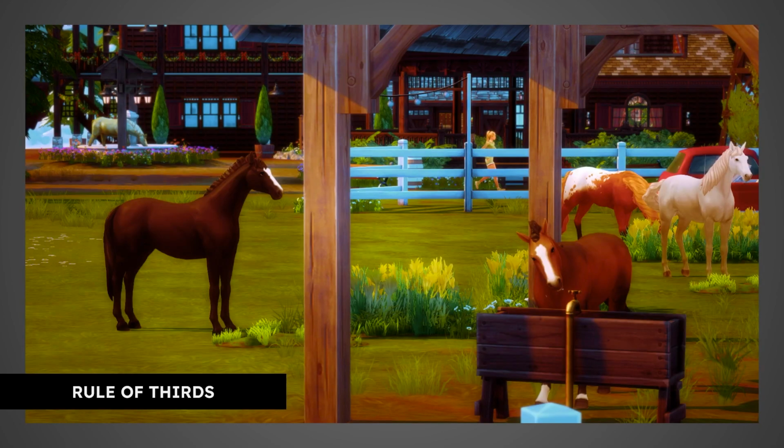Here's an example of putting something on a horizontal third. So we have Kate in the back here, and we have a bunch of horses in the front. Kate is a little bright spot on a darker background, so we're gonna look at her.